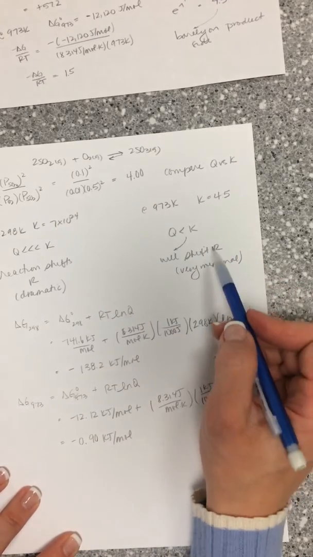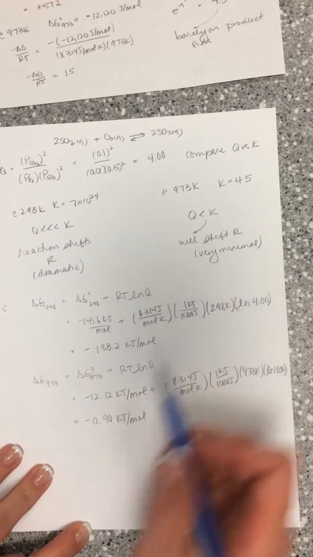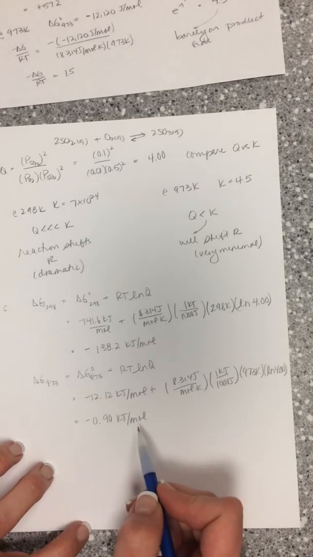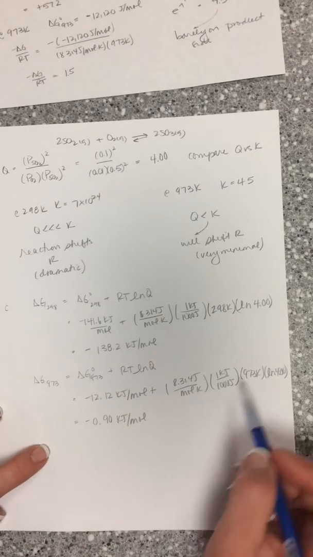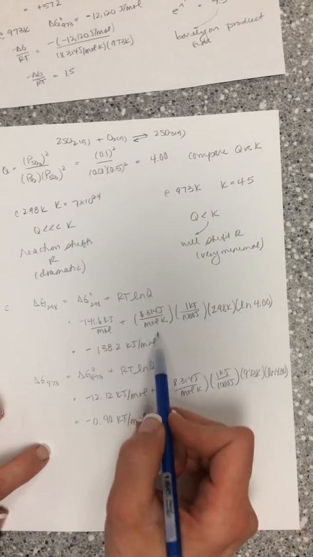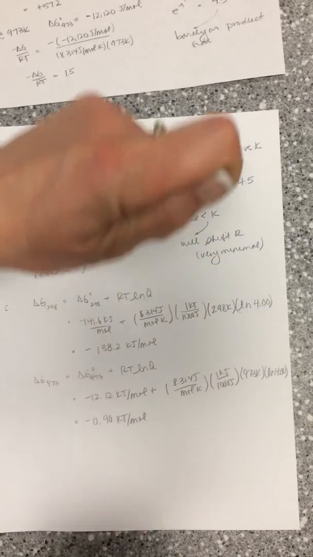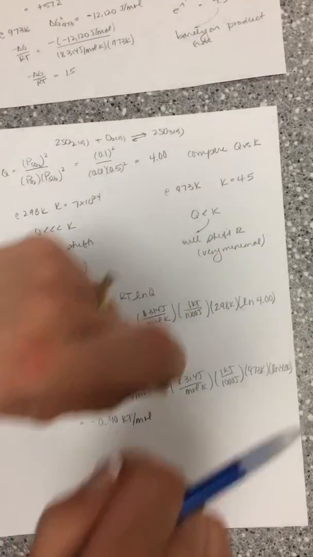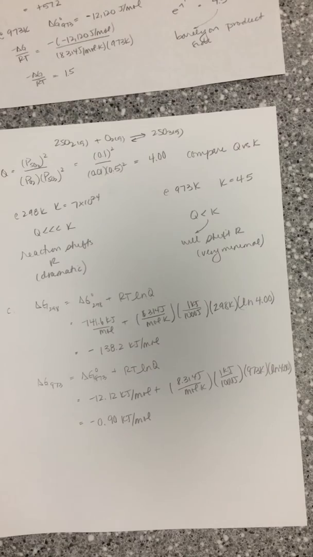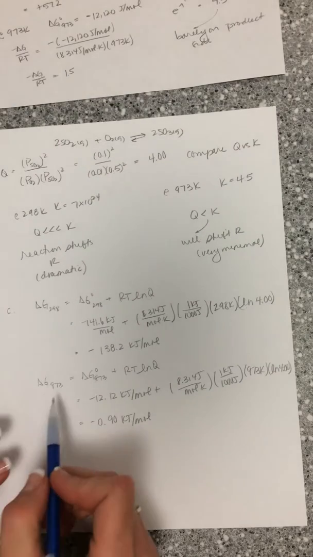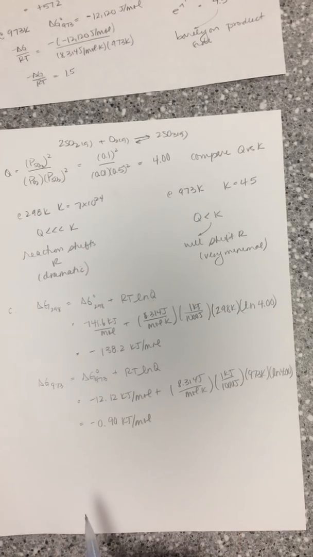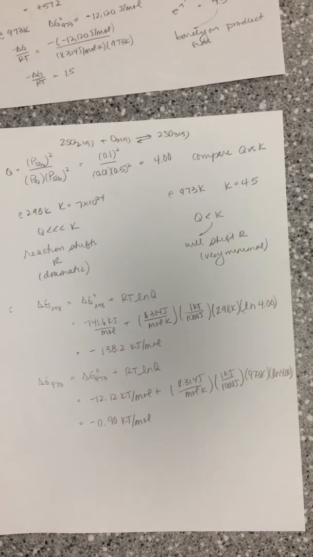As we already predicted up here by a Q versus K comparison, we're going to have a very minimal shift to the right. A very minimal shift to the right means that there's not very much thermodynamic driving force to take where we're at, our Q, these conditions, and get where we want to be. So we used our analogy of the slingshot. In the situation at 298, we've got a large thermodynamic driving force. We're at a position that's very far from where we want to be, and there's a lot of driving force to get us there. When we increase the temperature, we don't have a lot of thermodynamic driving force, and that's okay because we're shifting very minimally to the right.